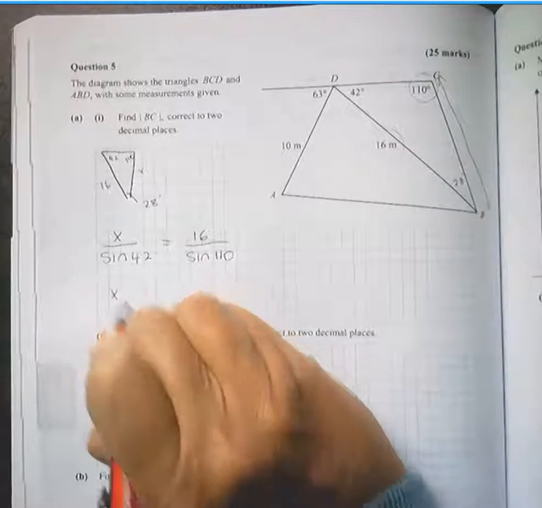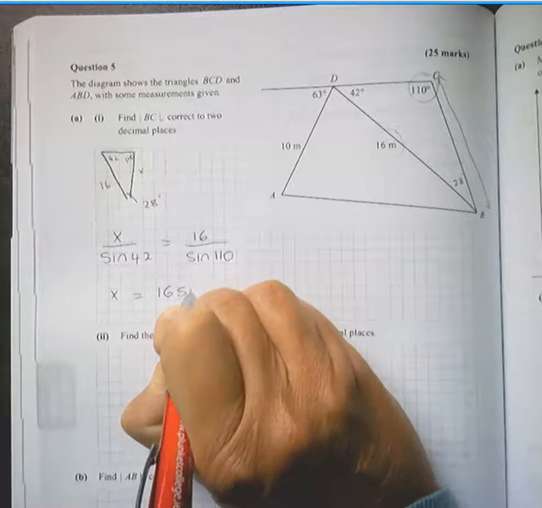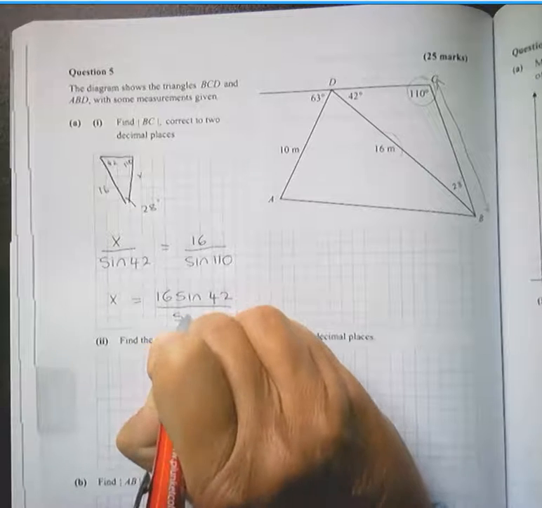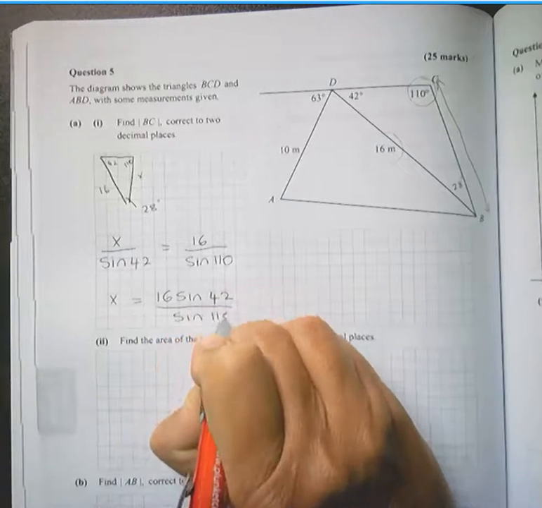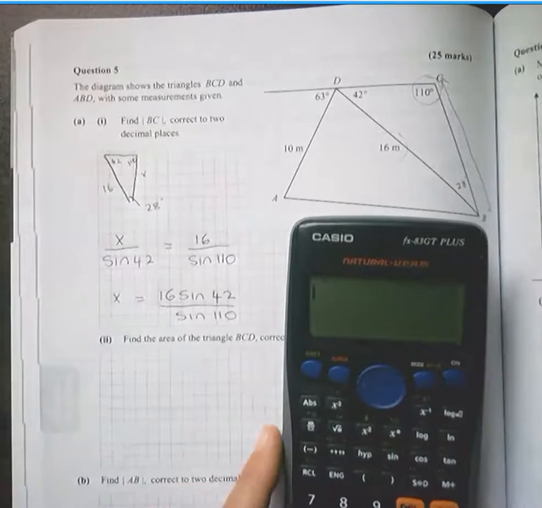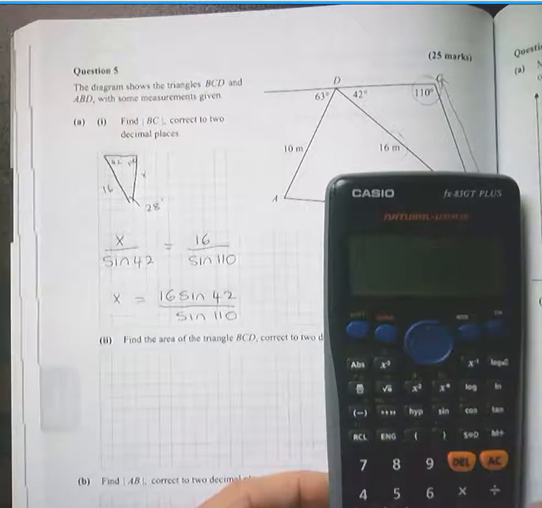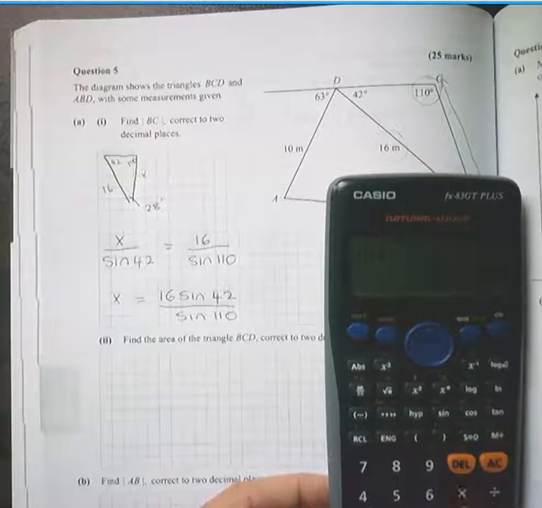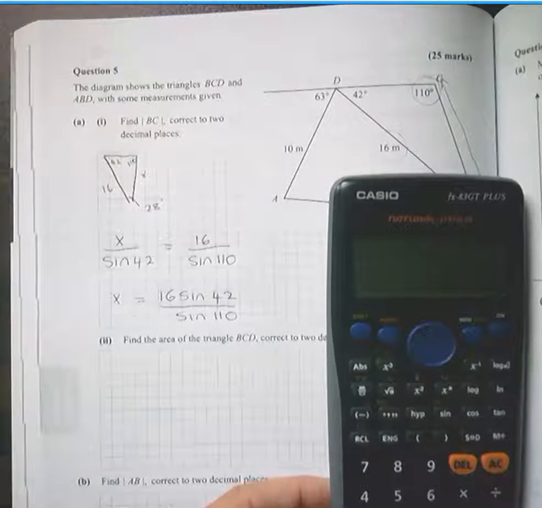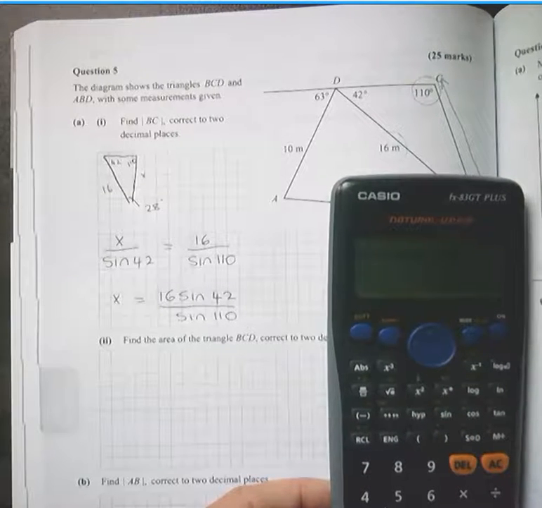I want x on its own, so I'm going to bring the sine 42 up. So I get 16 sine 42 divided by sine 110. I would then get the calculator out and plug it in. So I go 16, check your calculators in D, 16 times sine of 42, close your bracket, equals, divided by sine 110, close your bracket, equals.